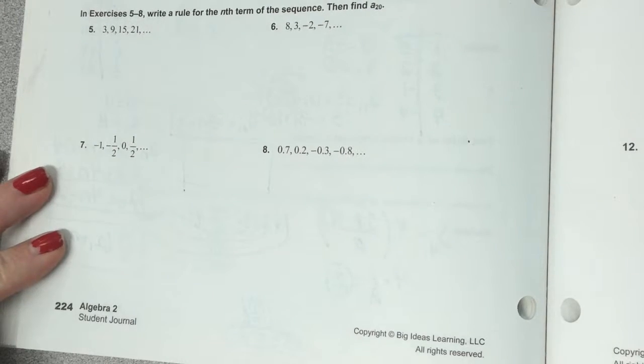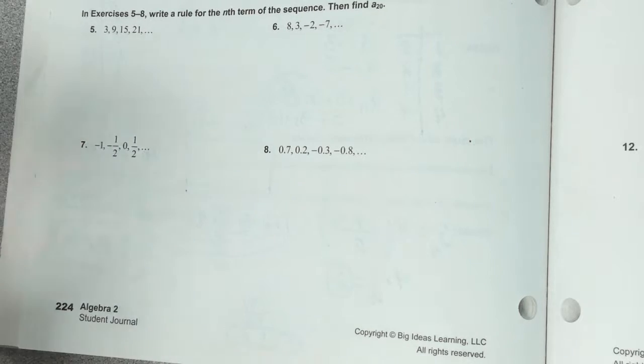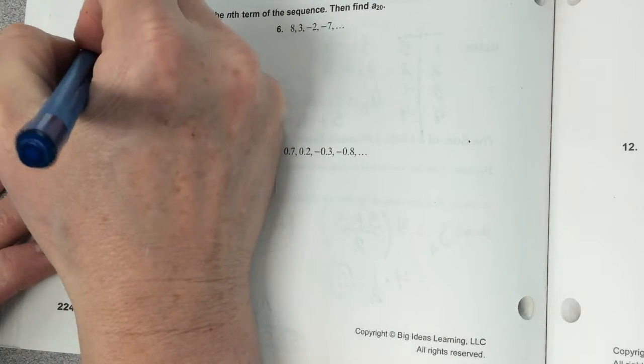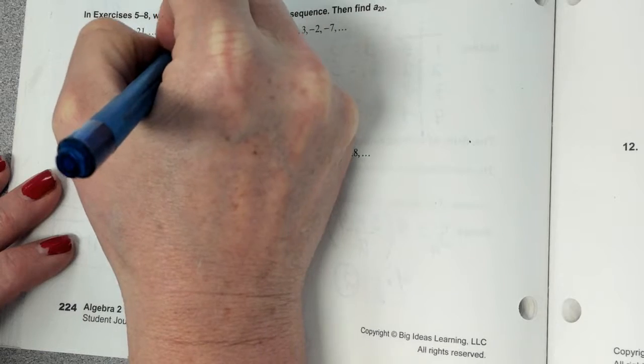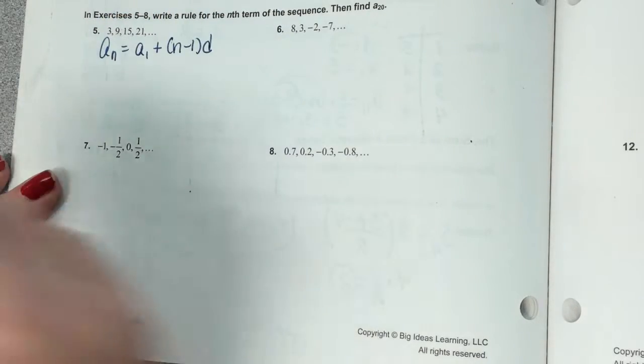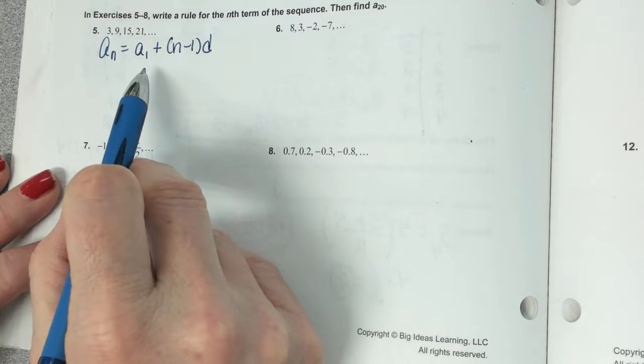All right. Let's go down to the next part. Write a rule for the nth term of the sequence, and then find a sub 20. So we could do these problems the way we used to do them before we knew that formula, but we might as well use the formula now. The formula is a sub n equals a sub 1 plus n minus 1 times d, as long as it's arithmetic.